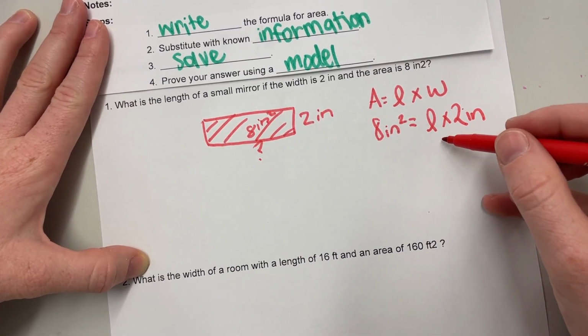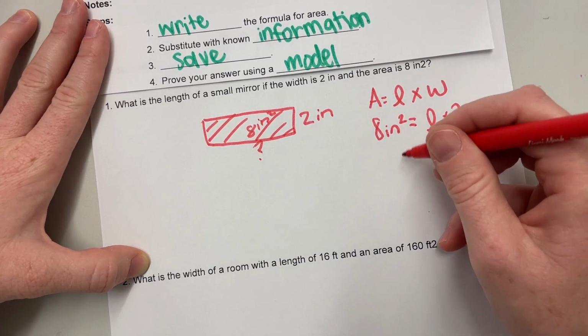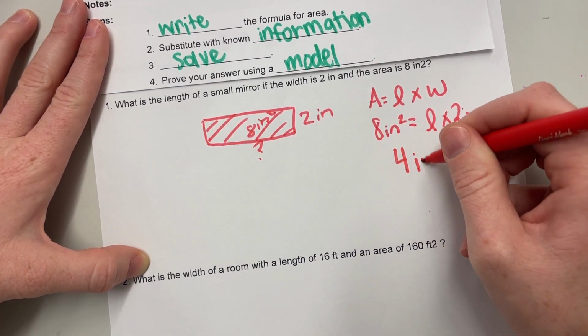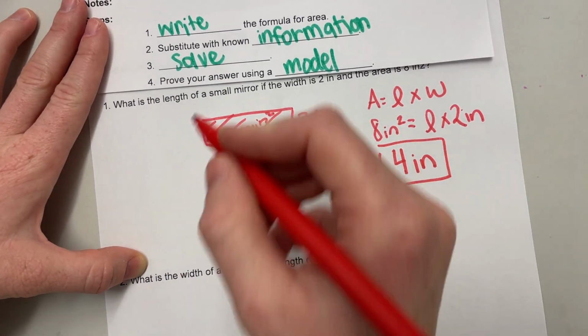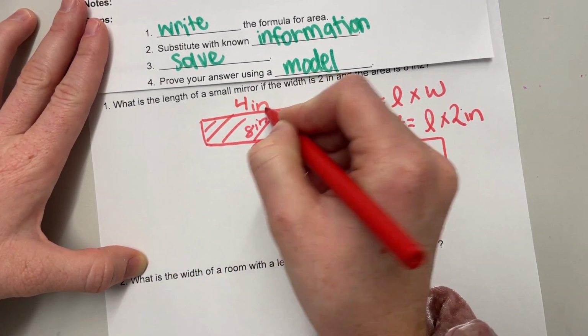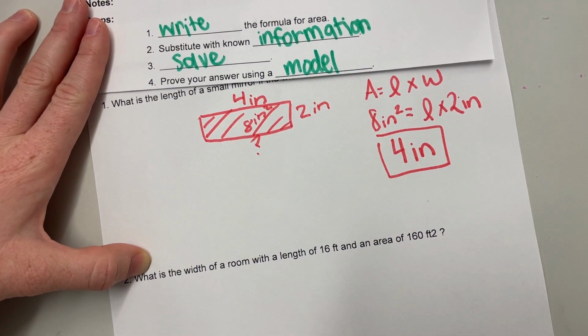So I have to ask myself, what can I multiply by 2 to get to 8? I can multiply by 4 inches. So I would just fill in that question mark with 4 inches. And my model actually proves it.